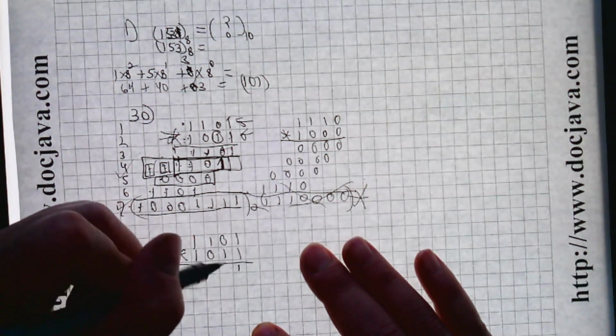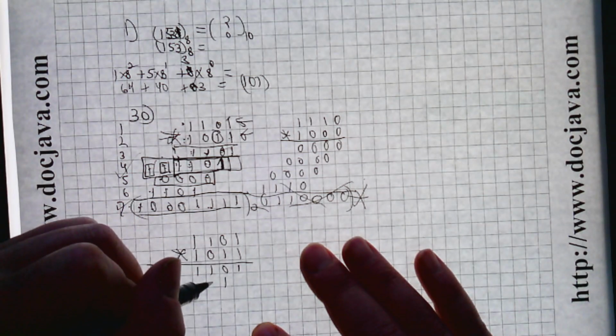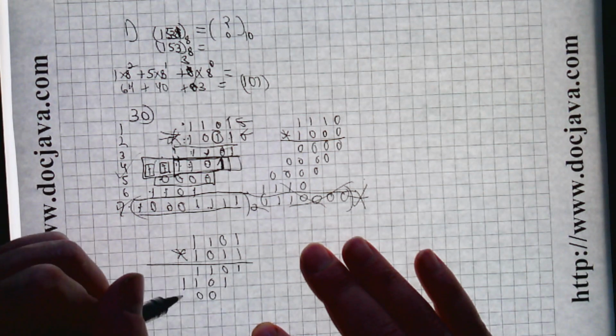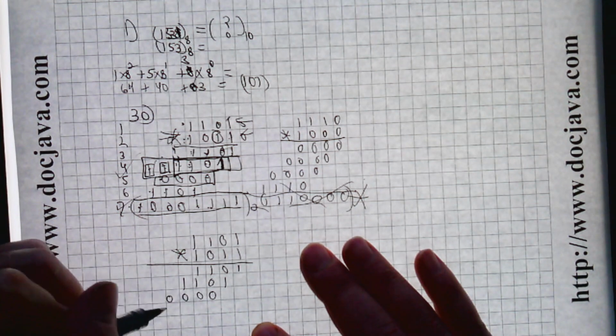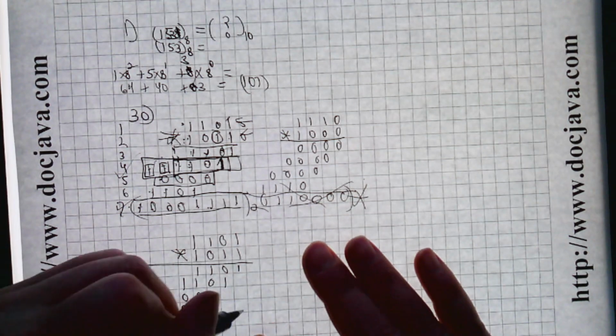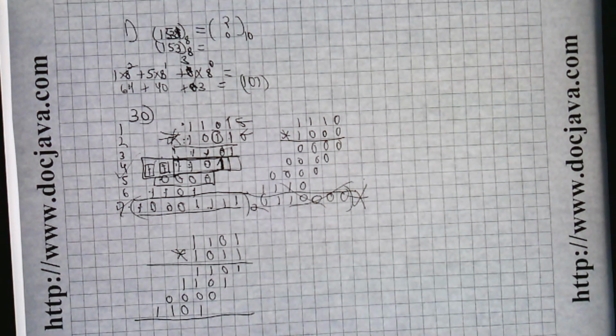So that's 1, 0, 1, 1, 1, 0, 1, 1, 0, 0, 0, 0, 1, 0, 1, 1. Okay? Now, let's change the color. It's a totally different color.